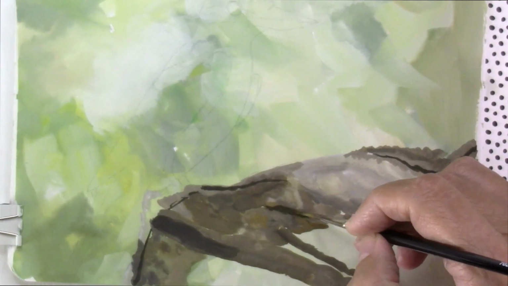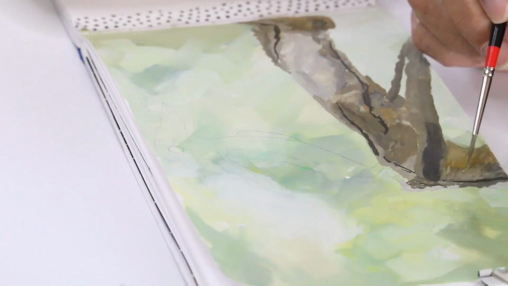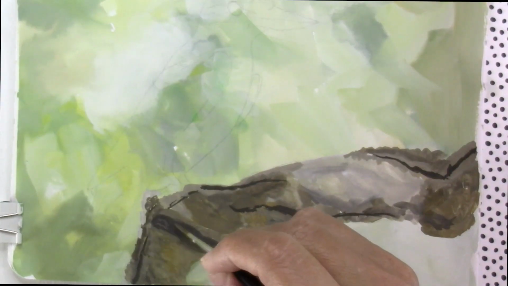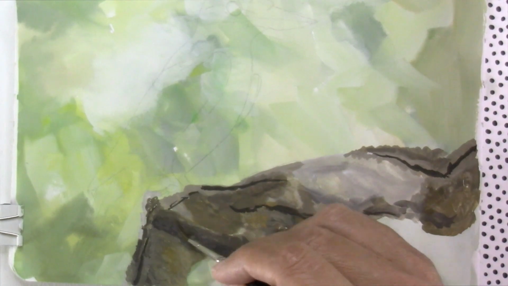As I start the second pass, I'm beginning to create textures of the bark. I actually don't know what type of tree the Sacred Kingfisher was perched on, but it has the most wonderful array of browns, grays, and yellows.